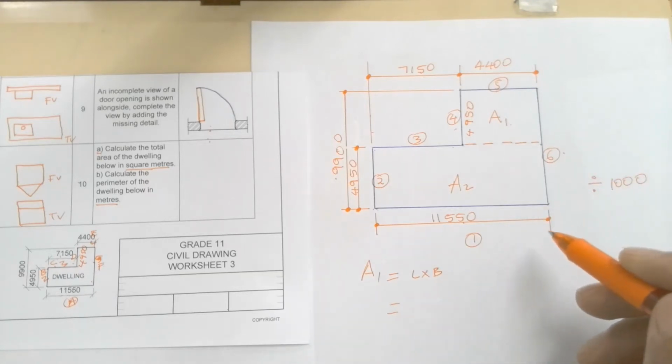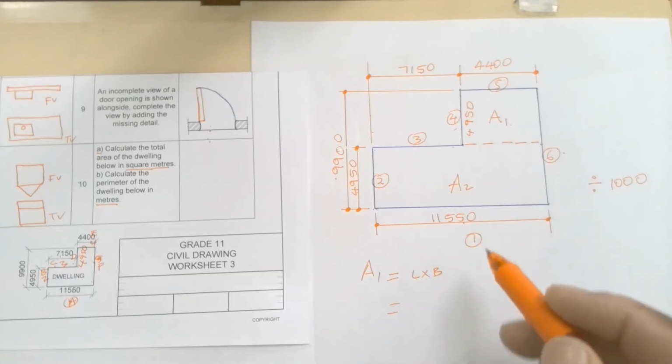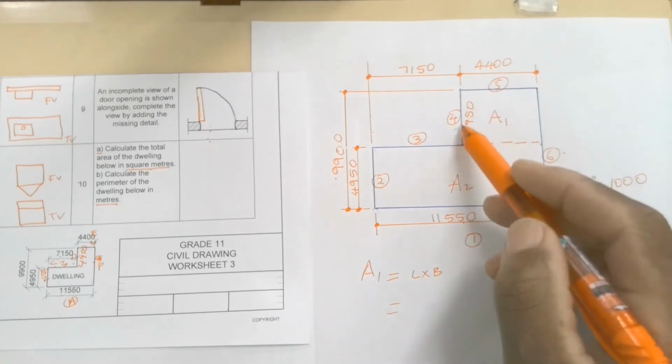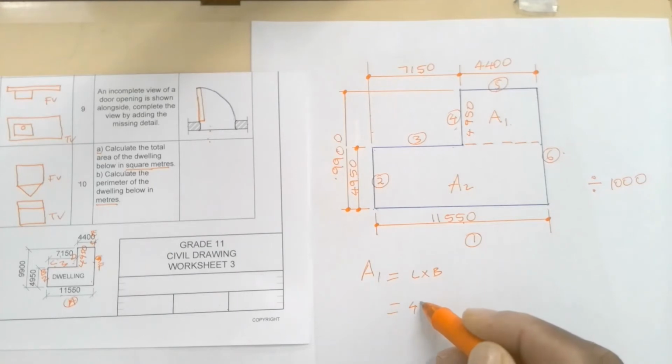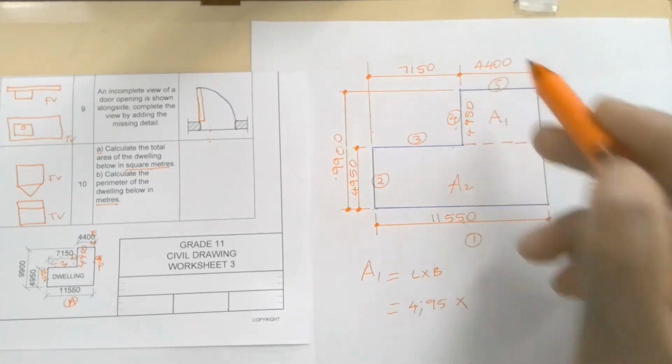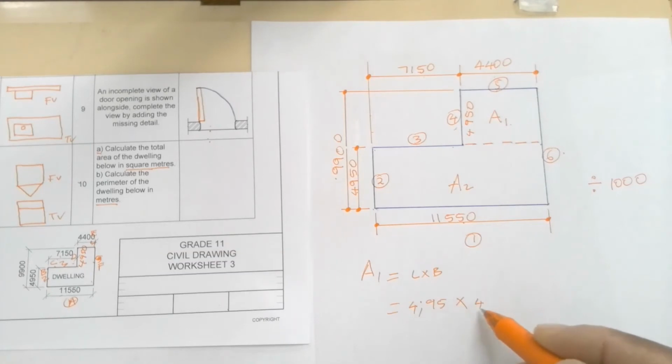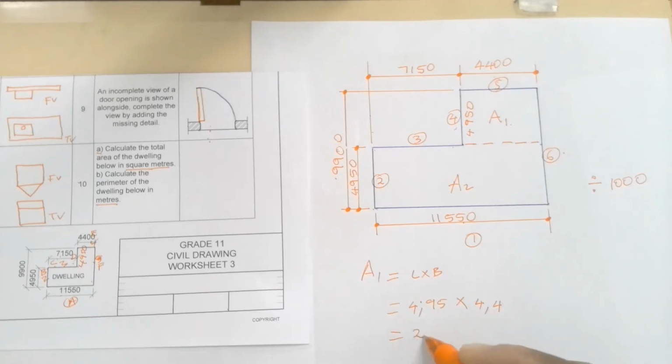All right. Now, then we say side 4 should be 4,95 when divided by 1,000, multiplied by side 5, which is 4,4, which is equal to 21,78 square meters.